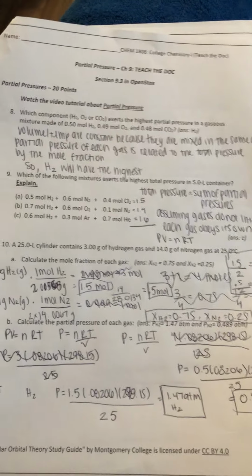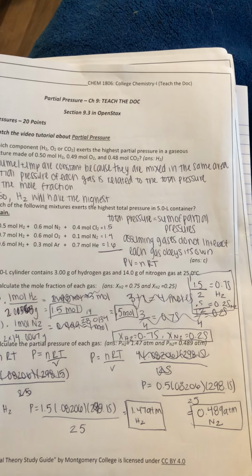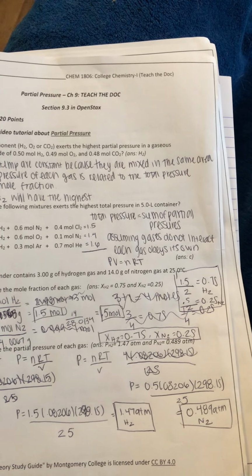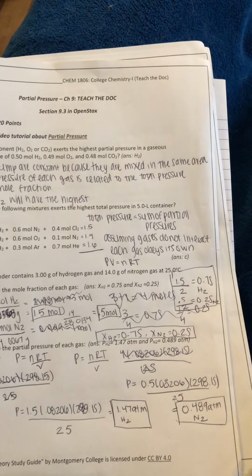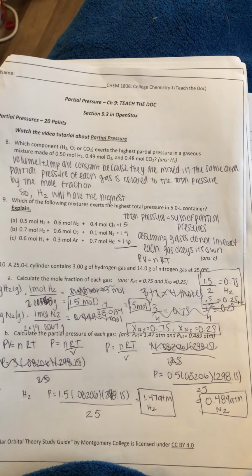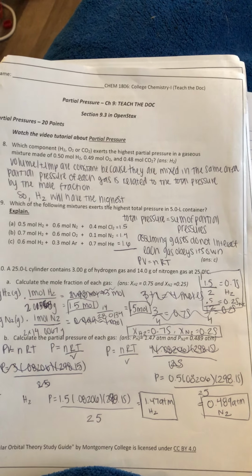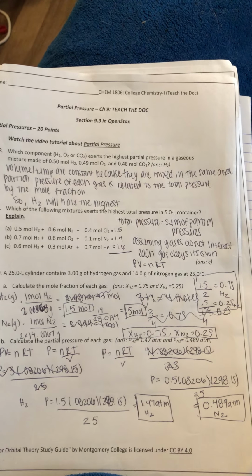On the back side, it was asking which component exerts the highest partial pressure in a gaseous mixture made of half a mole of H2, 0.49 moles of O2, and 0.48 moles of CO2. The volume and temperature are assumed constant because they're mixed in the same area and not interacting with each other. The partial pressure of each gas is related to the total pressure by the mole fraction. So going by mole fraction alone, H2 will have the highest partial pressure because it has the most moles in the sample.